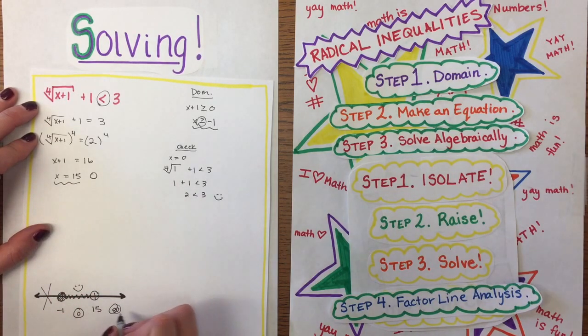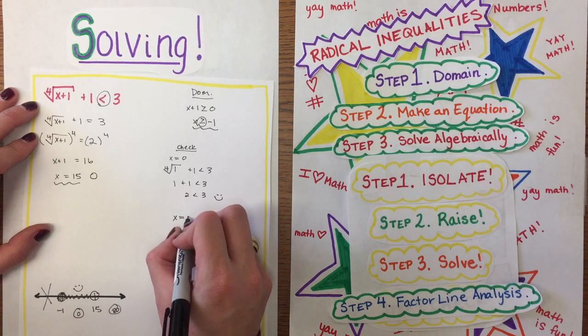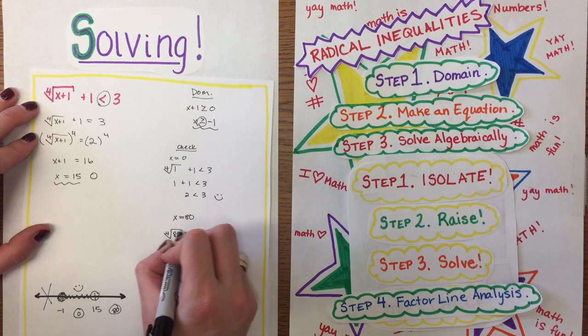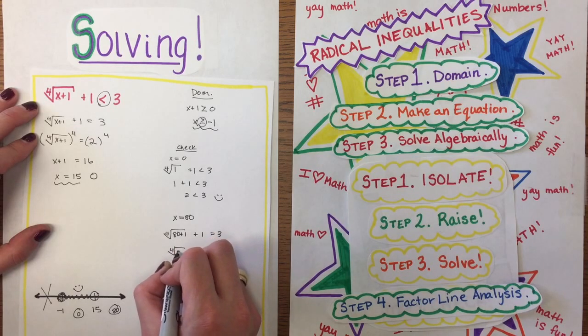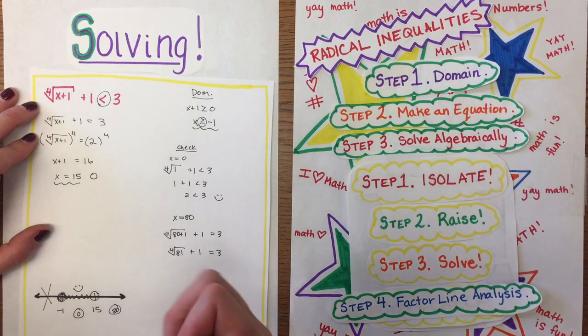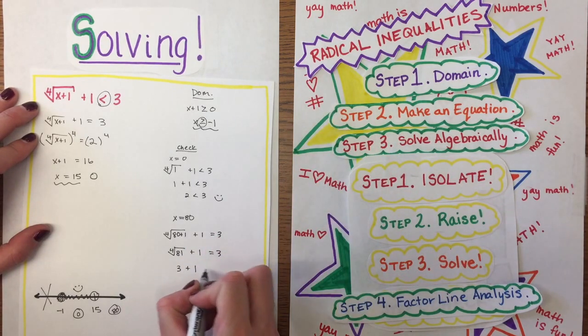I now need to check 80 to see if I've got solutions over here. So x is equal to 80 is going to be the fourth root of 80 plus 1. Plus 1 is equal to 3. The fourth root of 81 plus 1, right, the fourth root of 81, 3, 9, 27, 81. This is going to be 3.